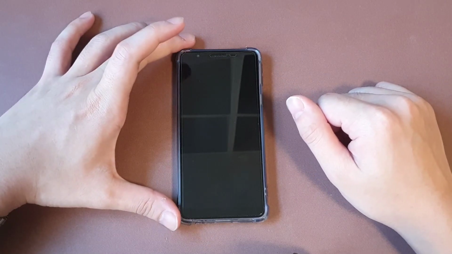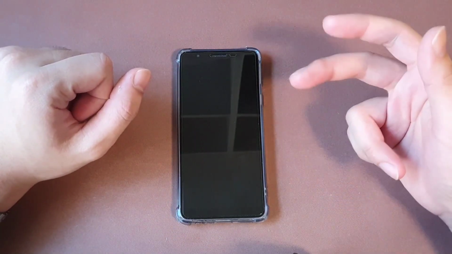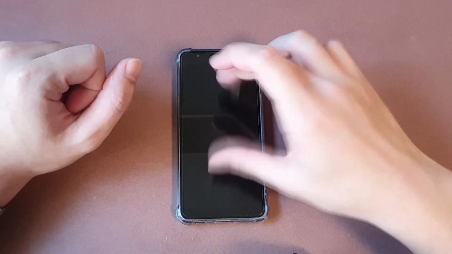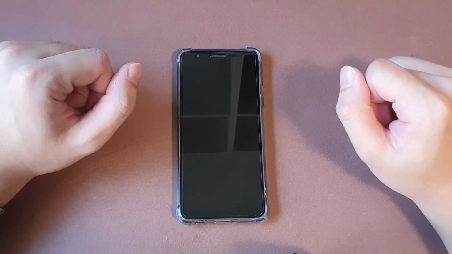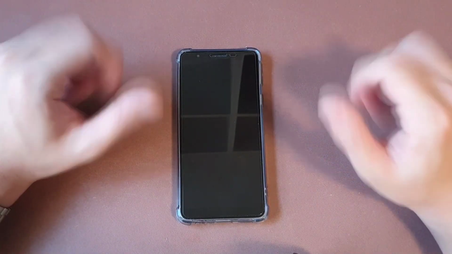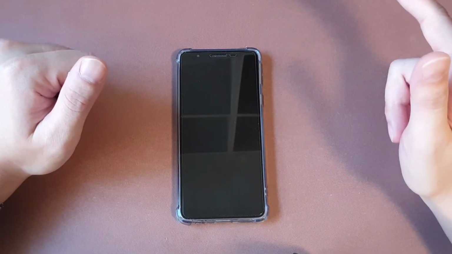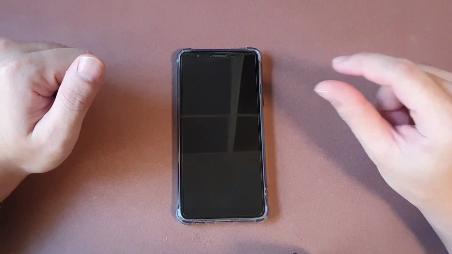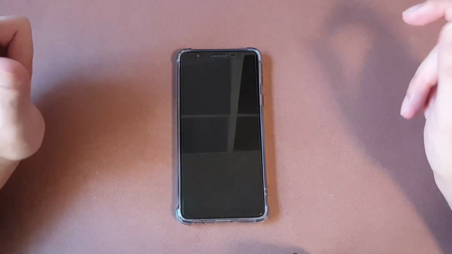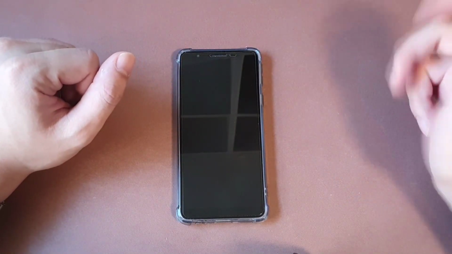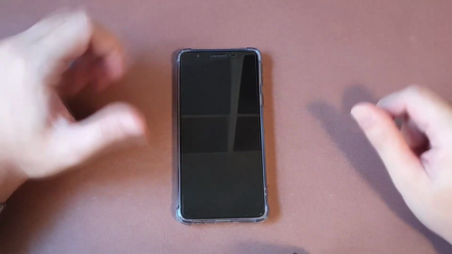I really like to compare the regular Android with Samsung One UI 2.0 Core version with Android Go edition with Samsung One UI 2.0 Core version. But I do not have One UI 2.0 Core with the regular Android, so I will just compare Android One UI 2.0 with Android Go edition with One UI 2.0 Core.